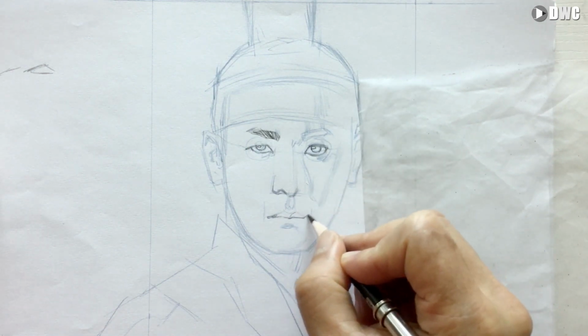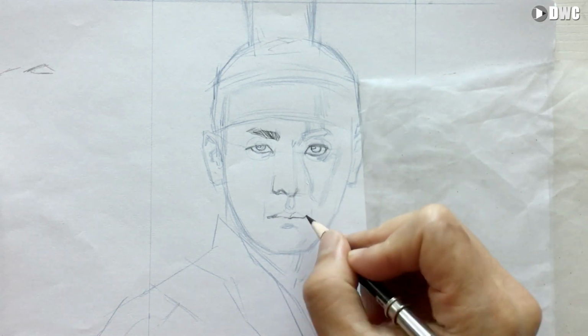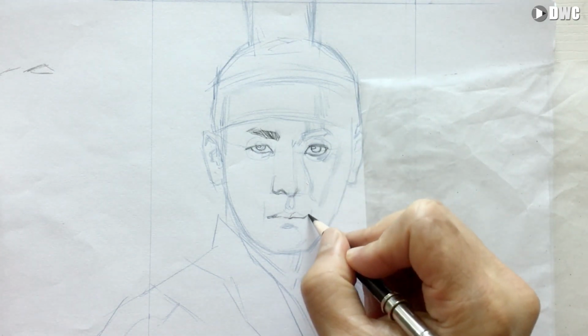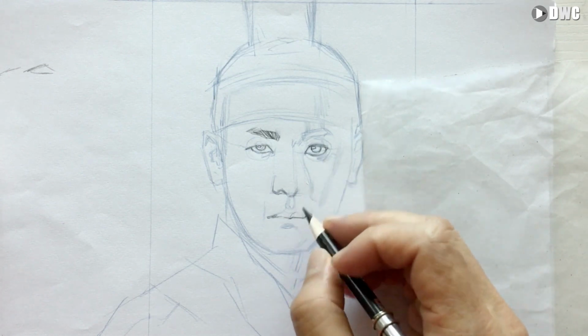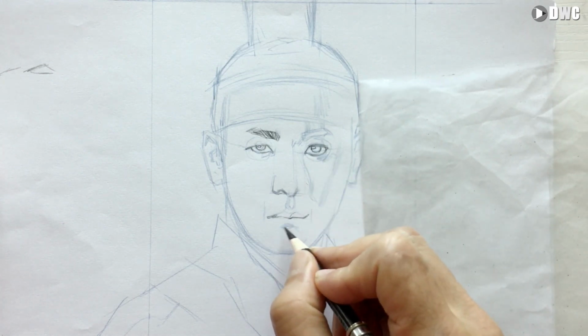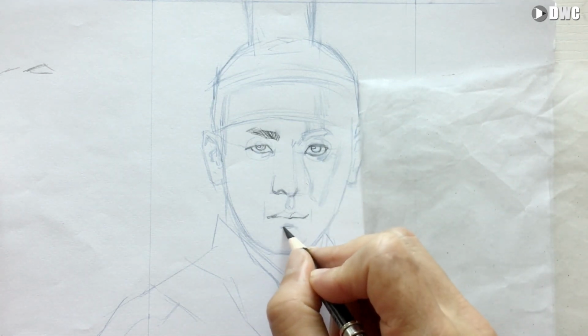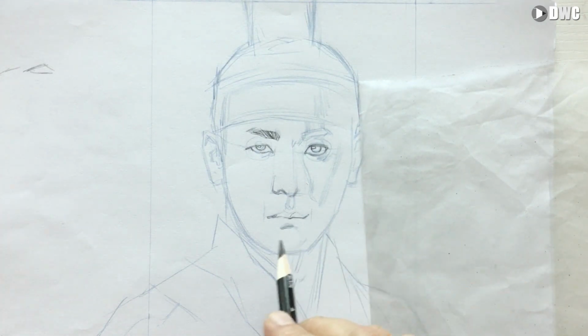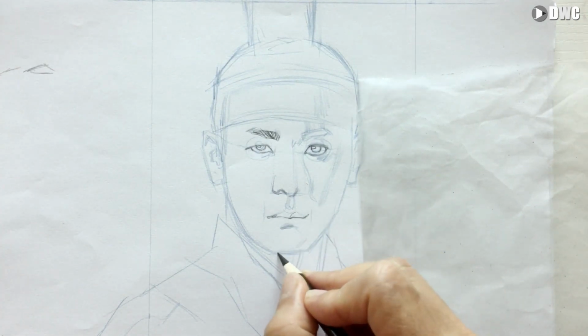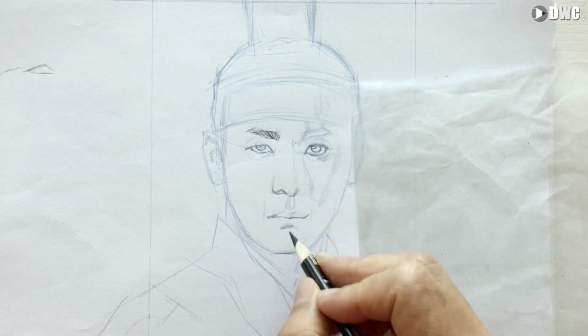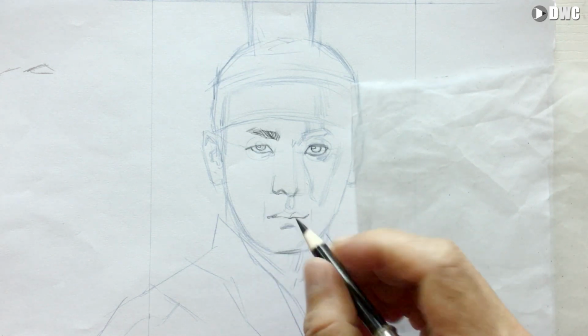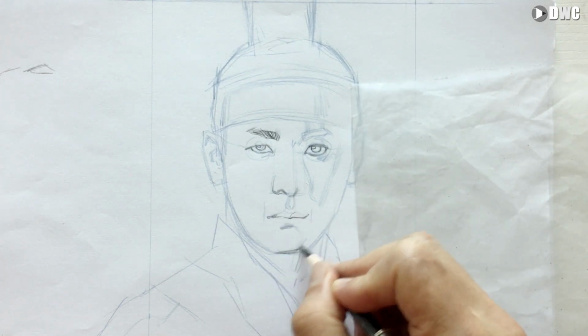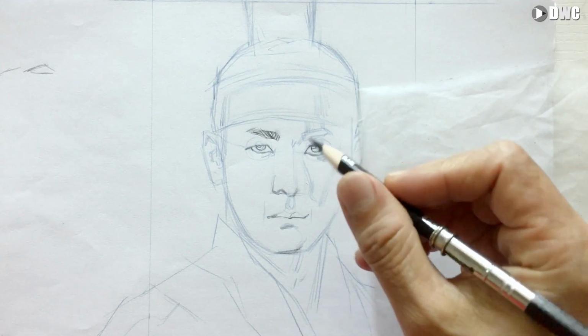And the other side of his cheek, or his mouth, turns up. So I exaggerated that. And there's not a lot of light happening there. His muzzle is fairly shallow. It's not too pronounced. So I'm pretty happy so far. I'm going to sharpen my pencil.